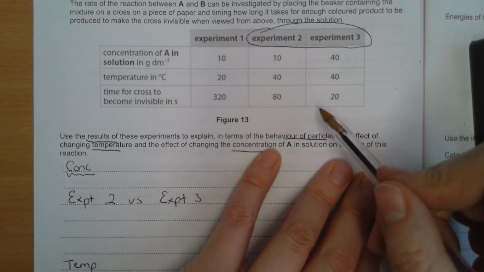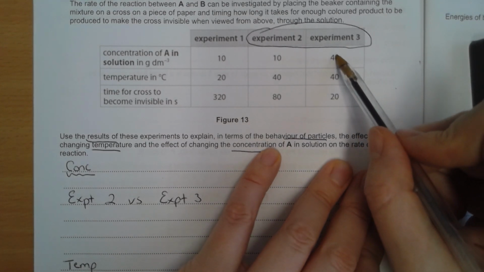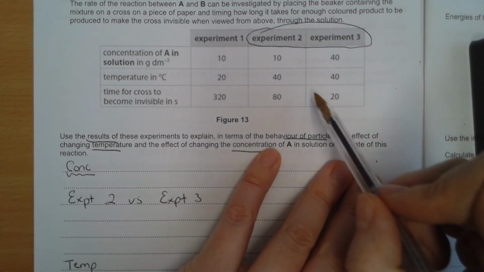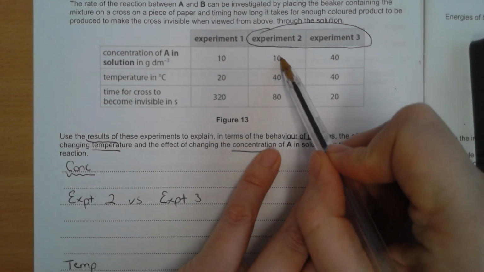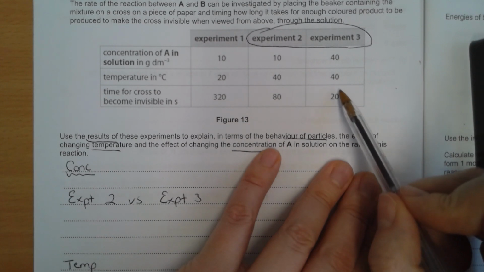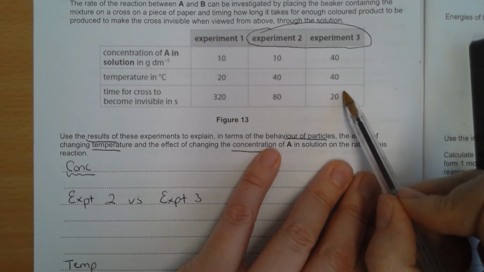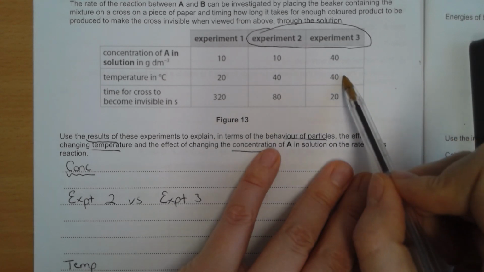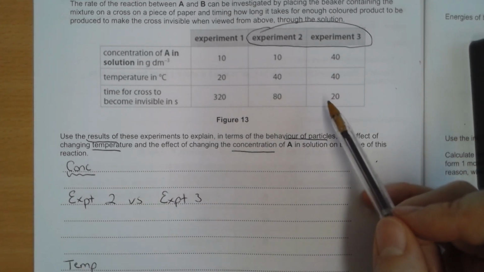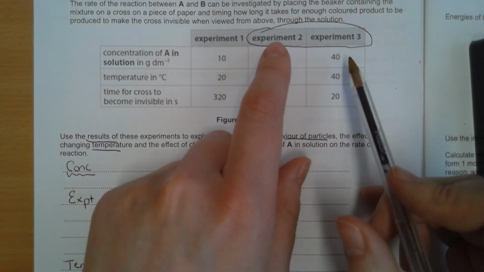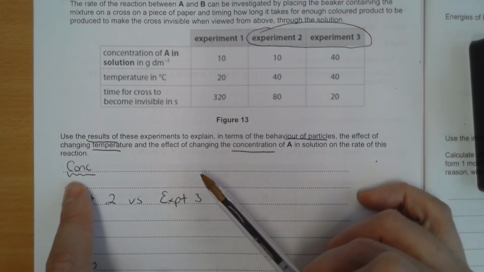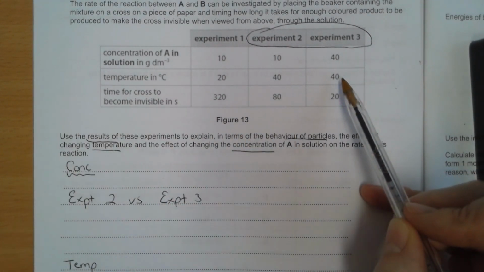So what I can say is that when I use 40 grams per decimeter cubed, I get a faster rate of reaction than when I use 10 grams per decimeter cubed. And I know this because the cross disappears in 20 seconds instead of disappearing in 80 seconds. Temperature remains constant. Okay, so that's all you would need to state from the table. But I would only refer to experiment 2 and experiment 3 when talking about concentration because temperature stays constant.